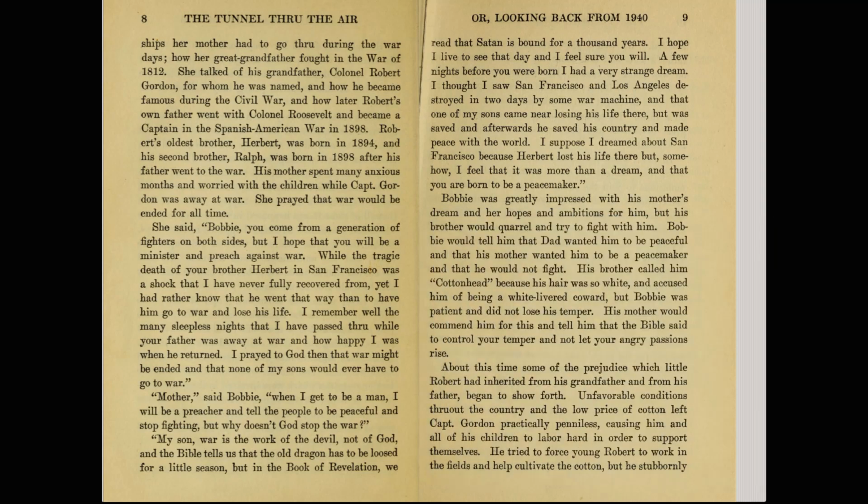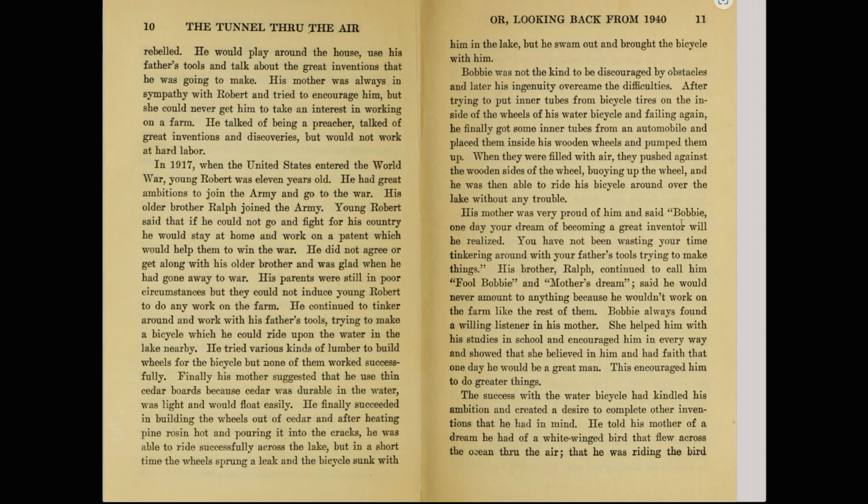Now, if we move a little bit further here to pages 10 and 11, we see that in 1917, when the United States entered the World War, young Robert was 11 years old. Again, if we just read that, we assume that Gann's being straightforward with us.